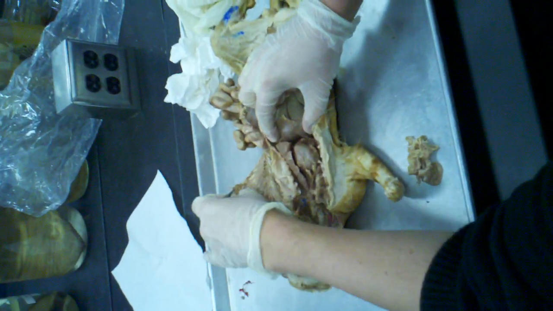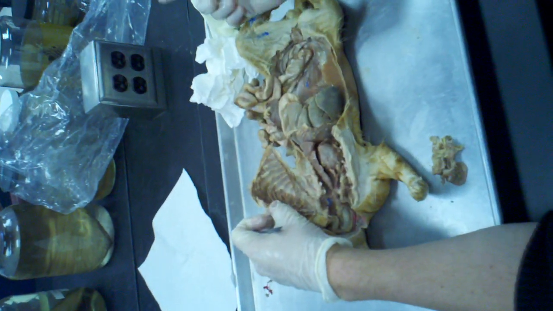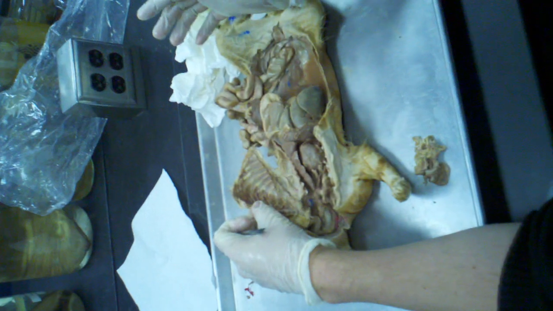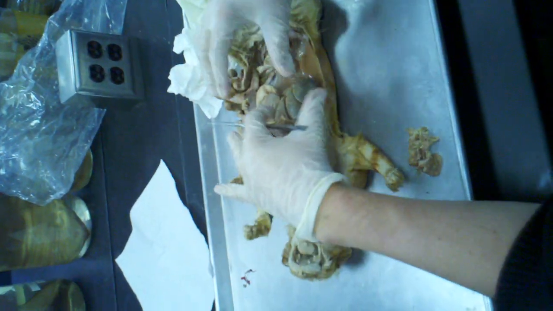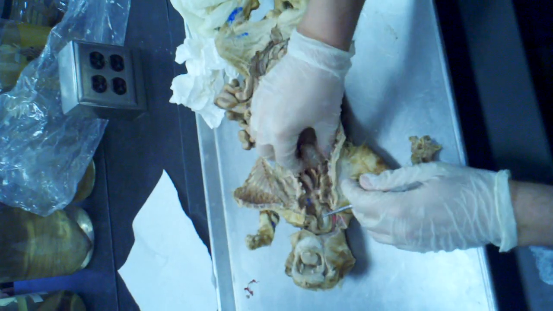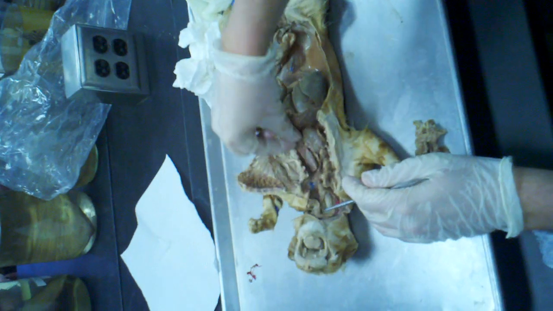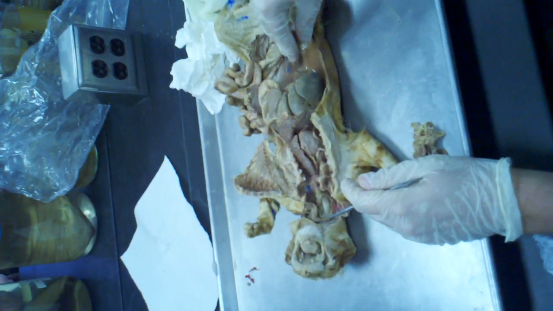Now in terms of the actual cavities, and I've explained it to most of you already, you can have a mesentery or connective tissue that protects the organs and the organ cavity. We have, of course, three different cavities. We have the pericardial cavity, the pleural cavity on both sides, and then the peritoneal cavity.